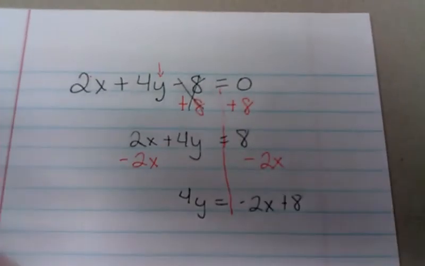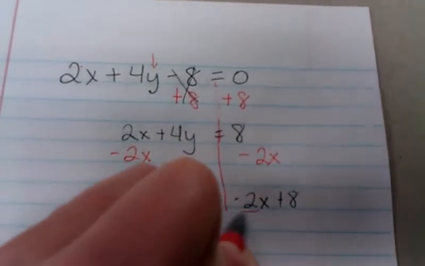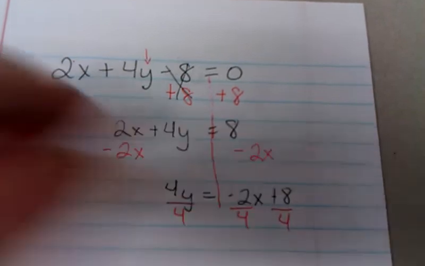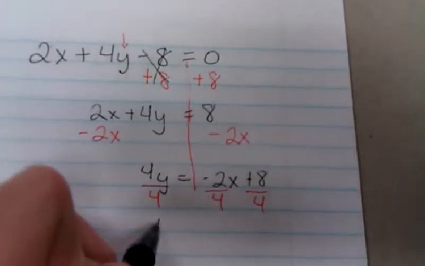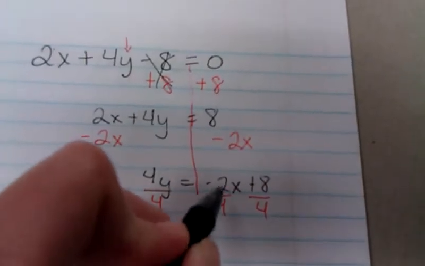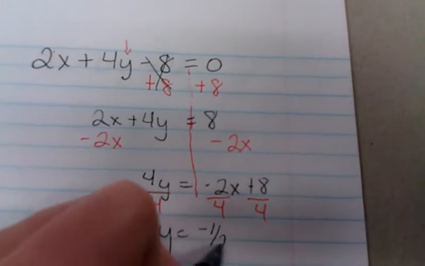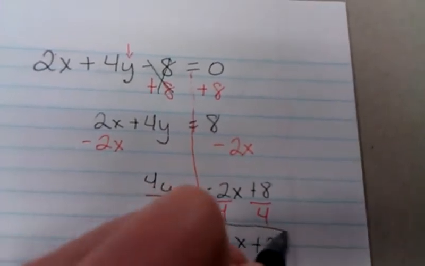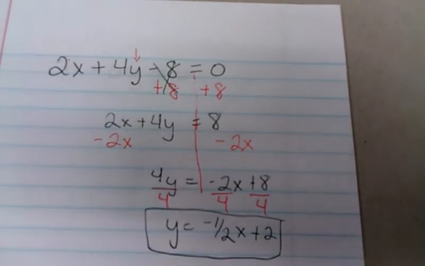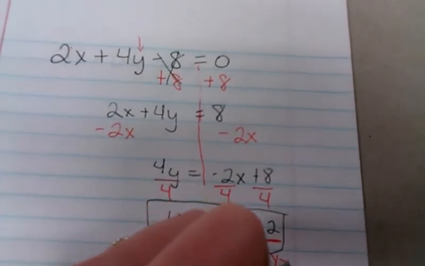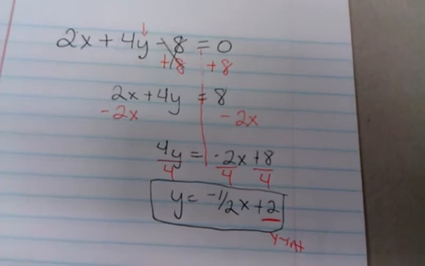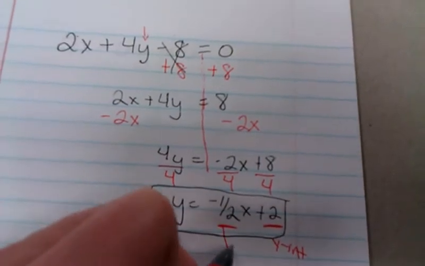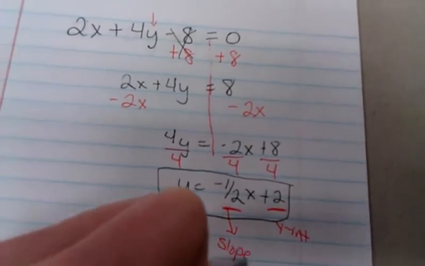I need to get y by itself, so I will divide by 4, and I get y equals, now 2 over 4, that's negative 1/2 x plus 2. Right here, here is my y-intercept, 0, 2. This number right here is my slope.